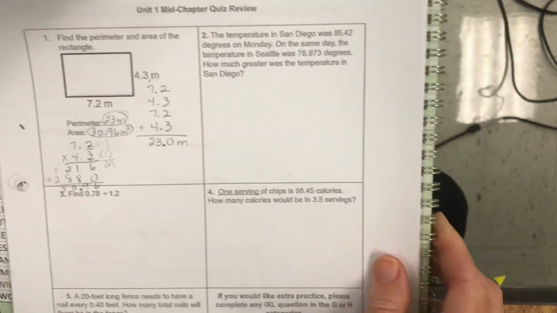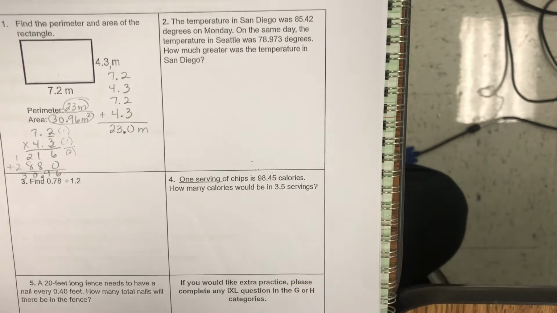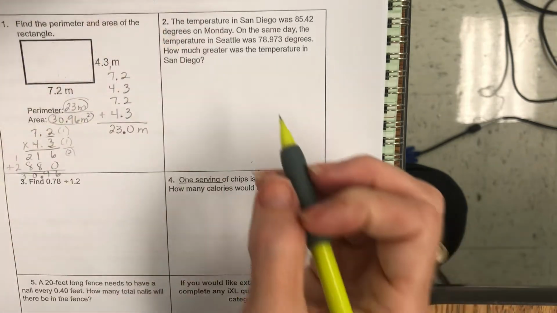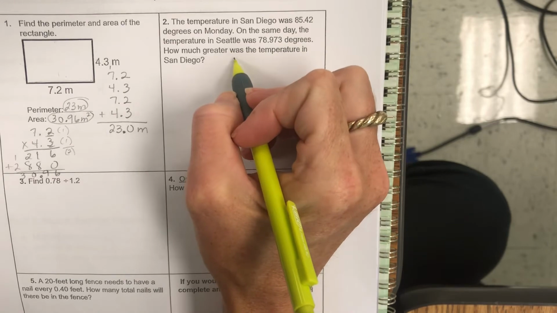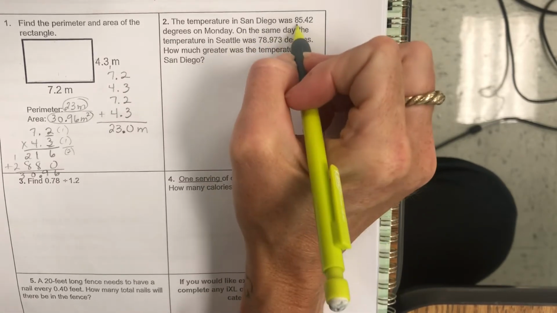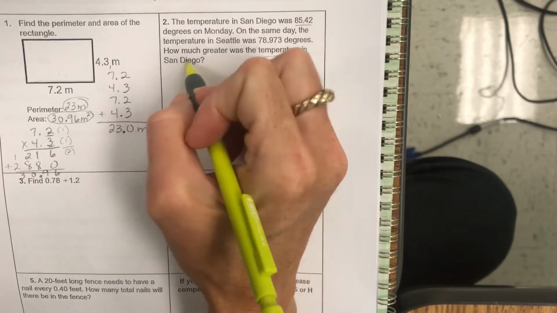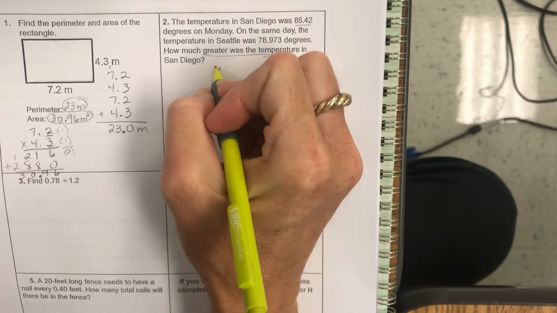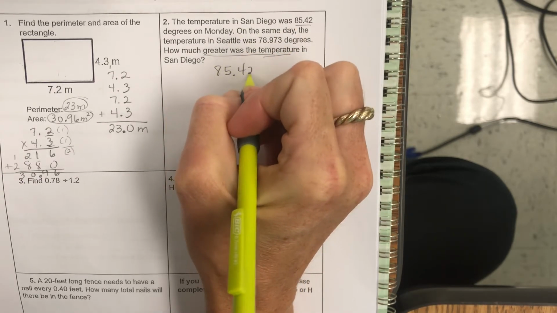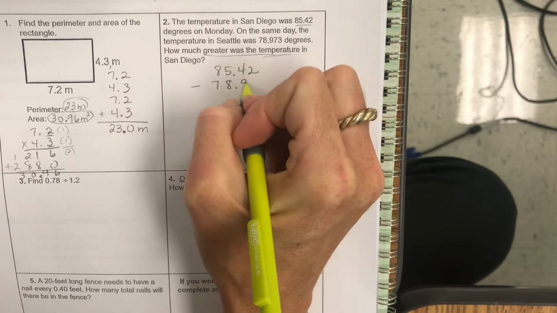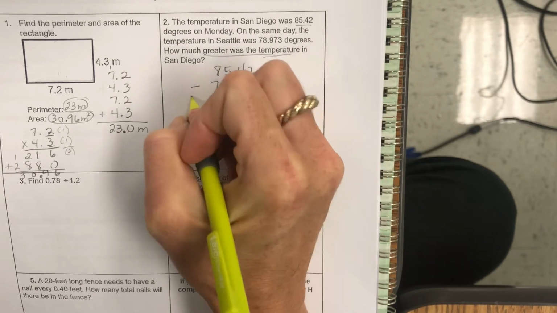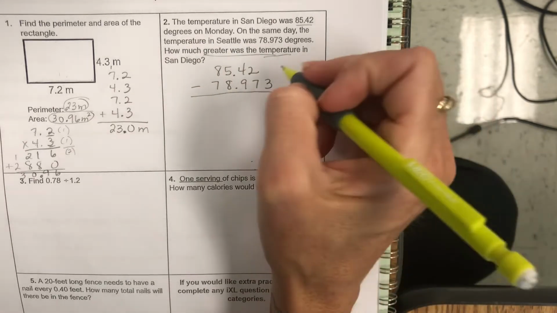Okay, number 2 says the temperature in San Diego was 85.42 degrees on Monday. On the same day, the temperature in Seattle was 78.973 degrees. How much greater was the temperature in San Diego? How much greater means we're going to subtract. So I'm going to take 85.42 minus 78.973. We have to make sure we line up our decimal points when we're subtracting.